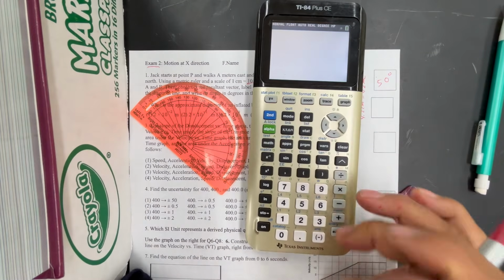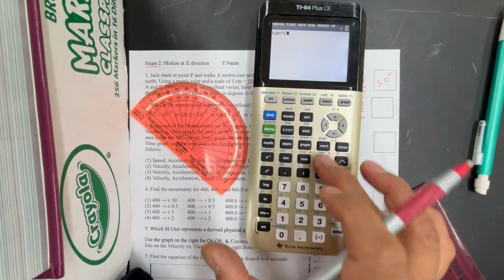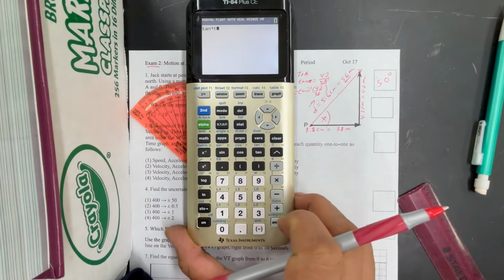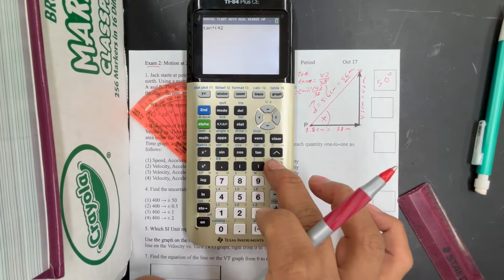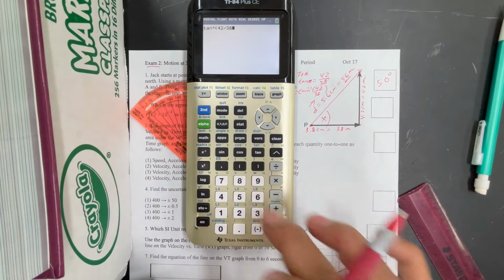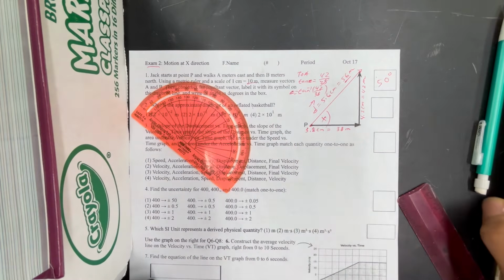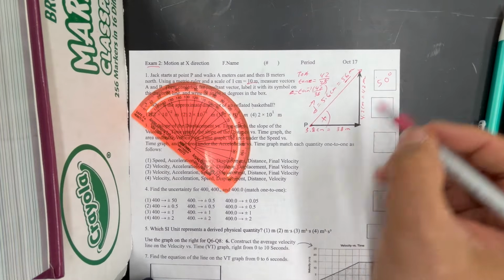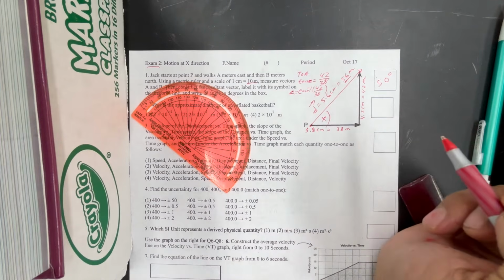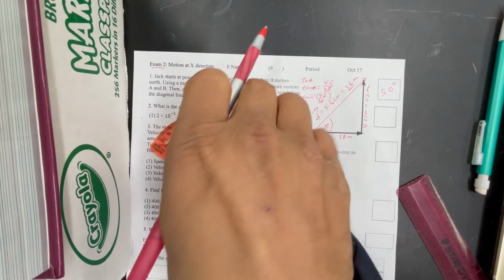So I'm going to come over here, second, tangent, 42 divided by 38, and that's going to give me 48. So the trigonometry gives me 48, so plus minus 2, which is 50. Okay, great. So that's problem number 1.